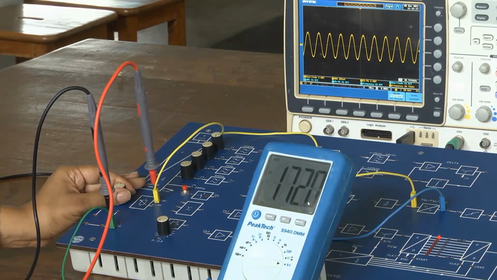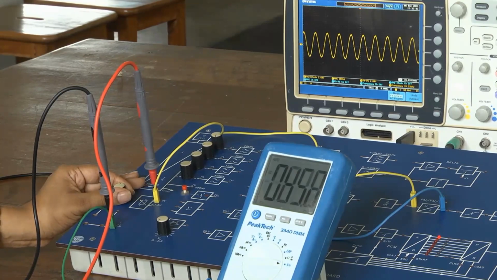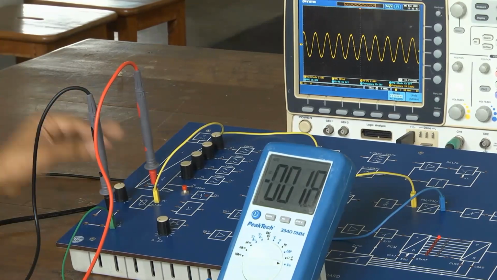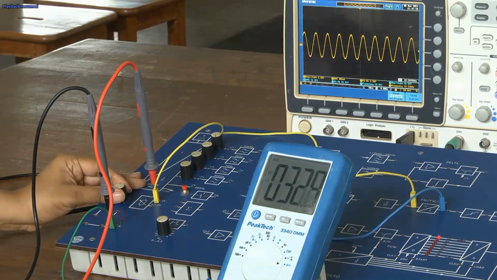So this is displayed in millivolt scale. You can't see it here. So we can consider this as approximately 0 because it's 32 millivolts.